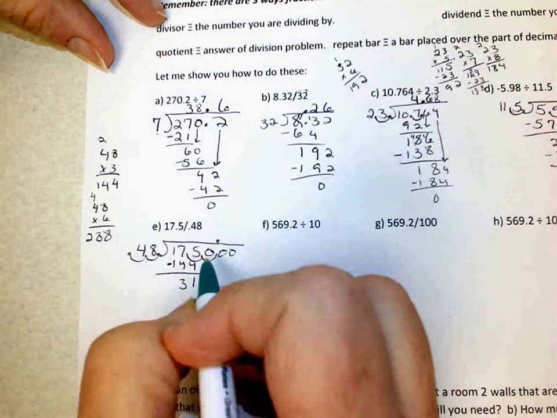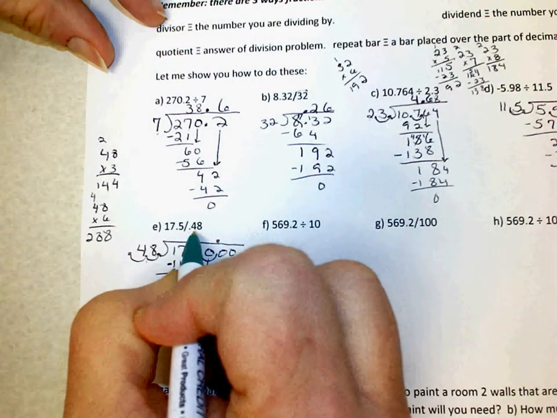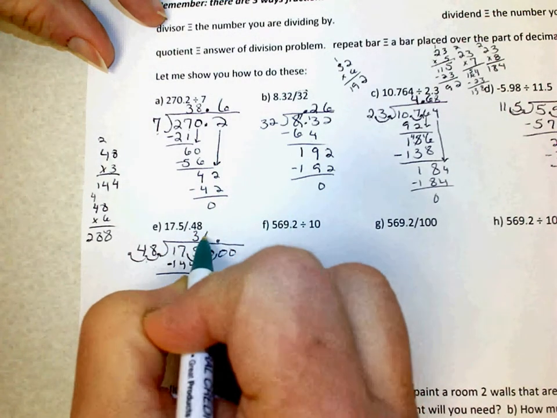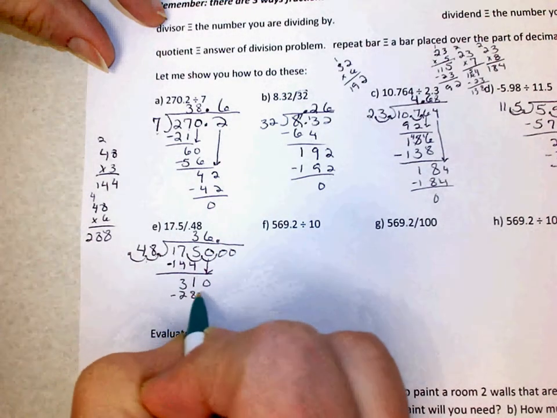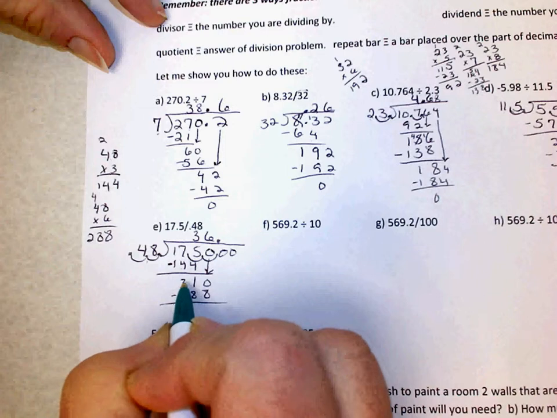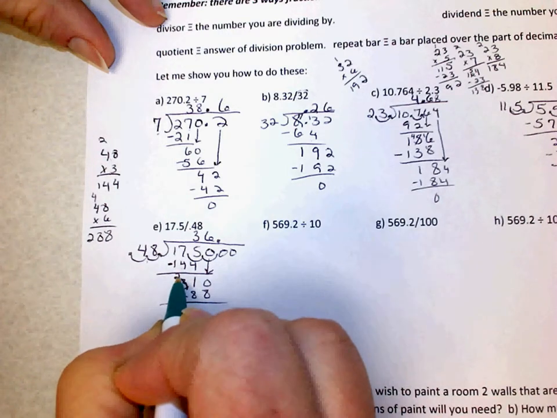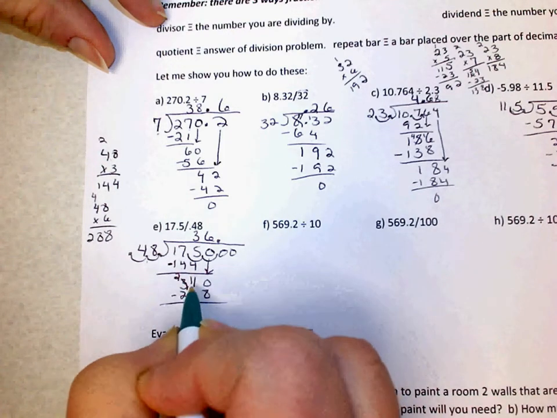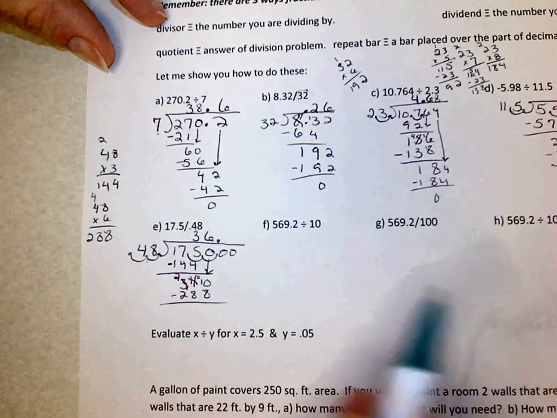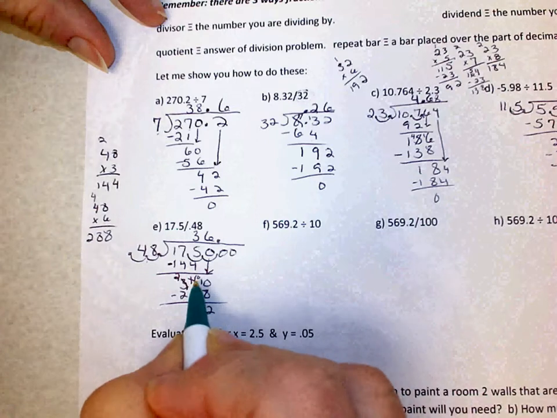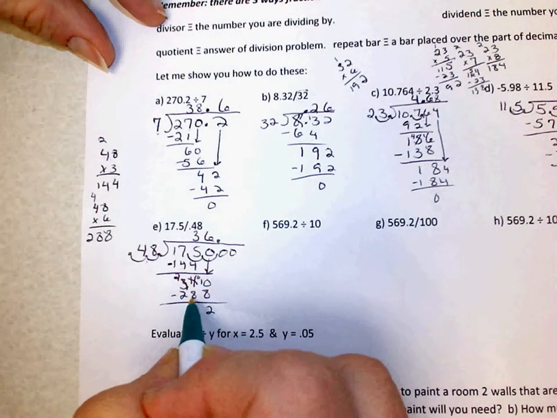Oh, by the way, I forgot this too. Now 6, so minus 288. Well, we steal 1 from the 3, that makes it a 2. That makes that 11. Steal 1 from that is 10. And 10 minus 8 is 2. 10 minus 8 is 2. 2 minus 2 is nothing.